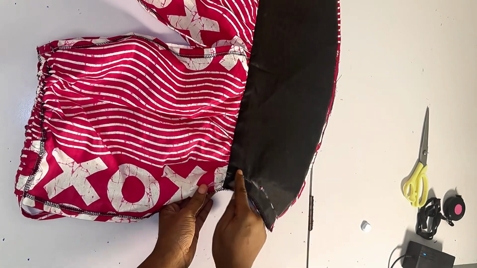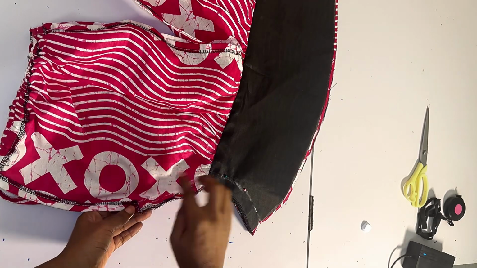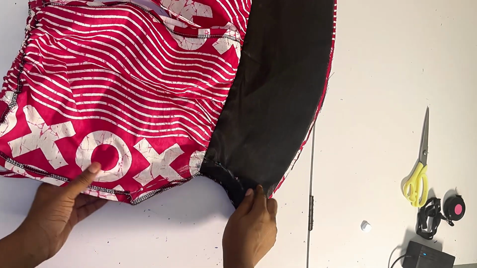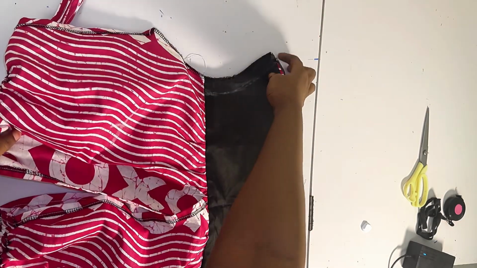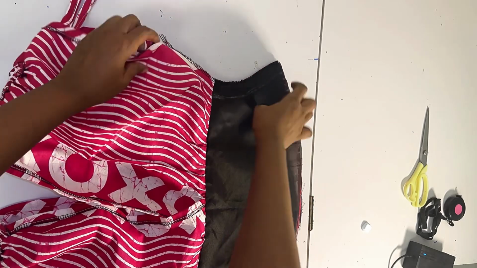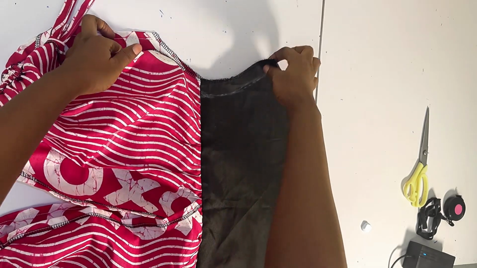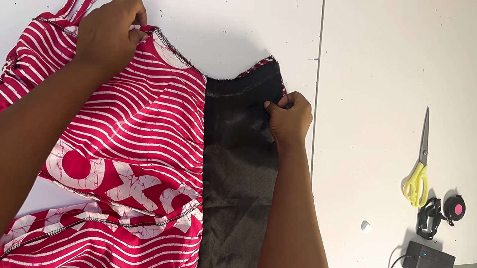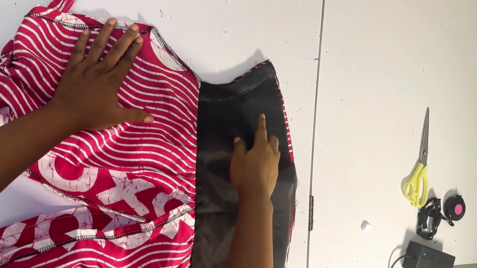So I'm using 1 inch for this part, and then I'm just going to stitch this part closed with my allowance, and I'm going to leave this other side open because I want the zip to be on the side. I don't want it to be at my back, so I want it to be on the side, so I'm going to leave this side open.